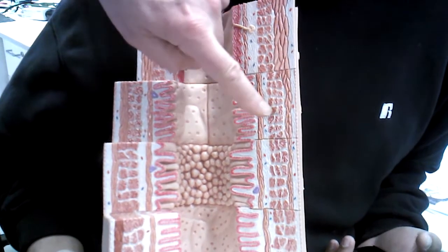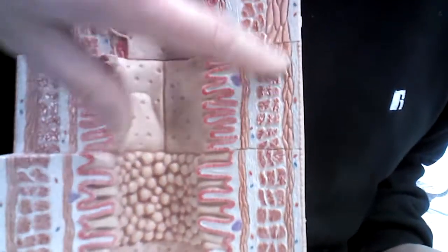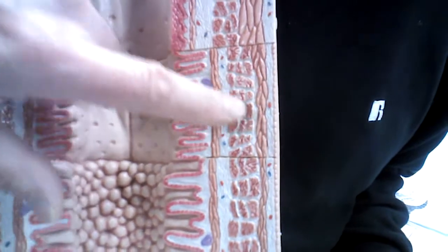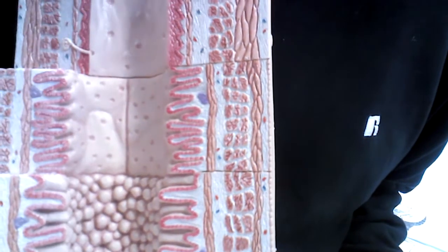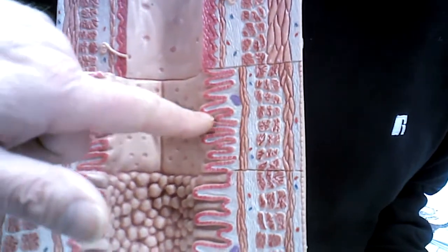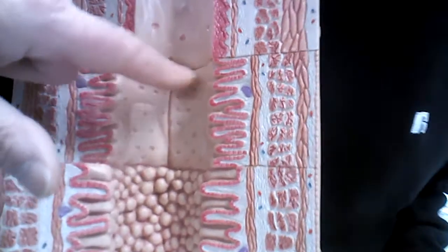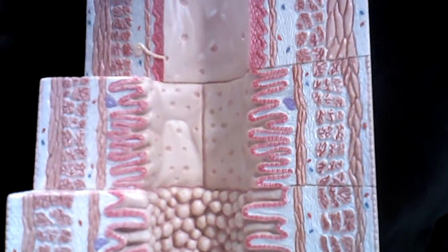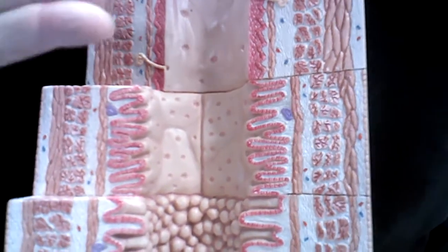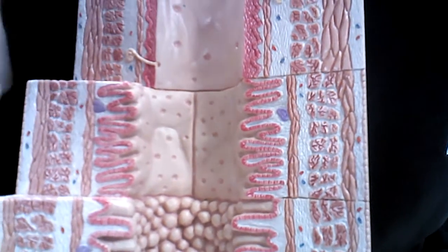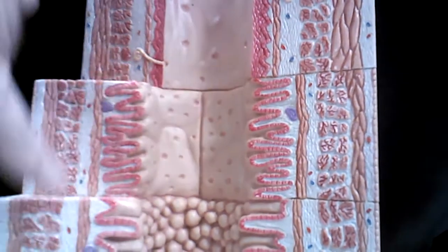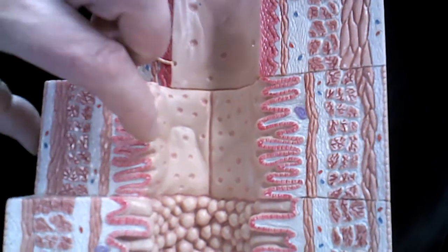And this is one of the problems with this model, is it should be showing 3 layers of muscle here. As we talked about, there's also an oblique layer. But you can see quite clearly the gastric pits here, which secrete the mucus, the hydrochloric acid, the pepsinogen, and gastrin, I think it is, which is a hormone that controls some stuff.